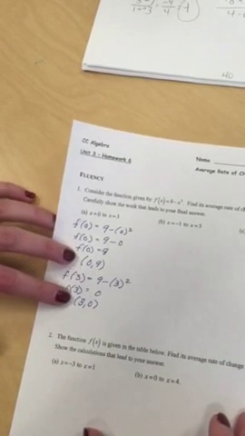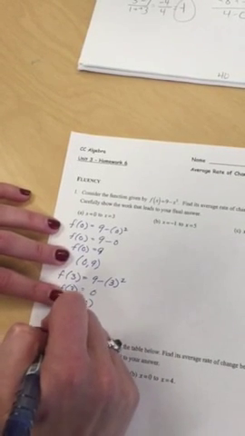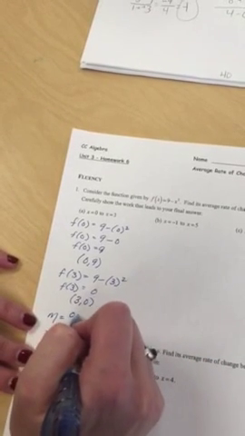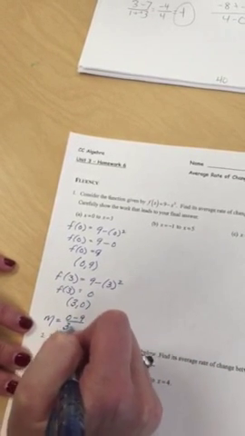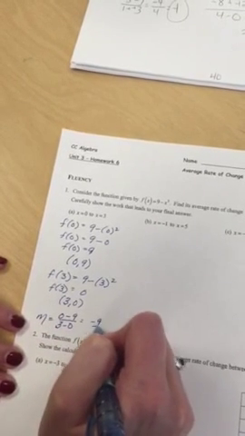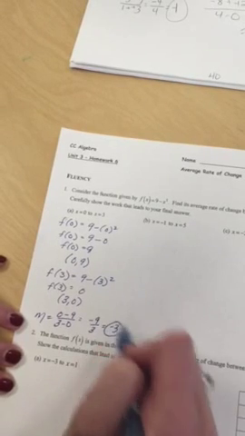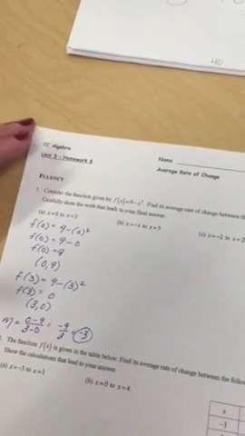Now I have two coordinates, so now we're going to do our slope formula just like you've always done. y2 minus y1 over x2 minus x1. 0 minus 9 over 3 minus 0. Negative 9 over 3, so my slope, my average rate of change, is negative 3. Final answer.